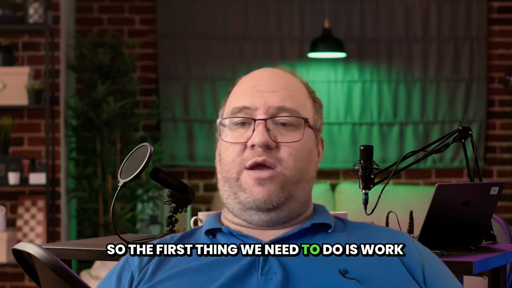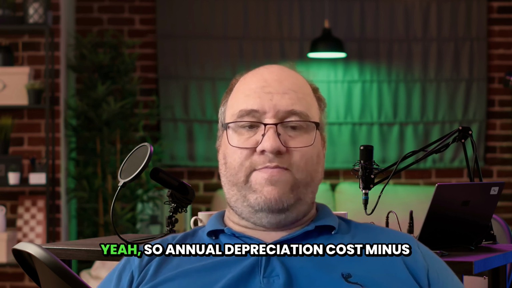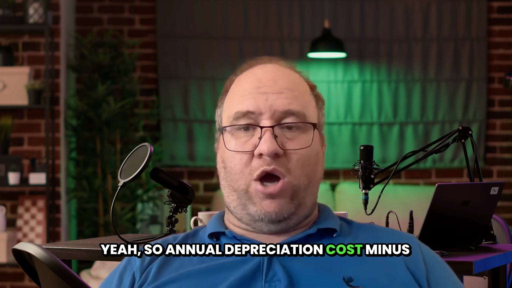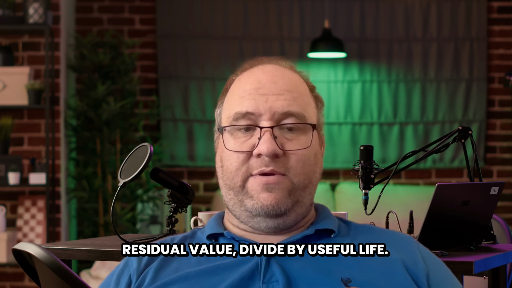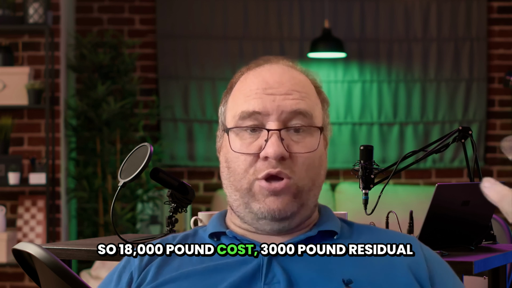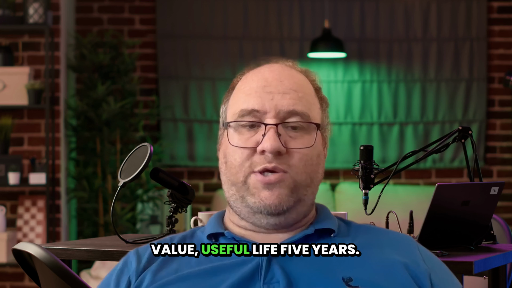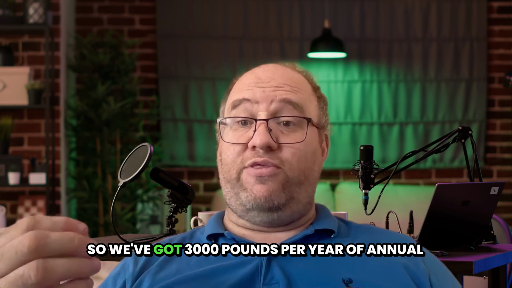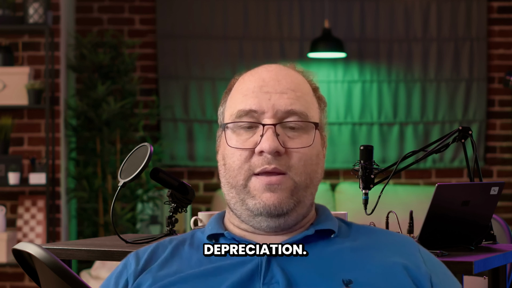So the first thing we need to do is work out what the annual depreciation looks like. Yeah, so annual depreciation: cost minus residual value, divided by useful life. So £18,000 cost, £3,000 residual value, useful life 5 years. So we've got £3,000 per year of annual depreciation.